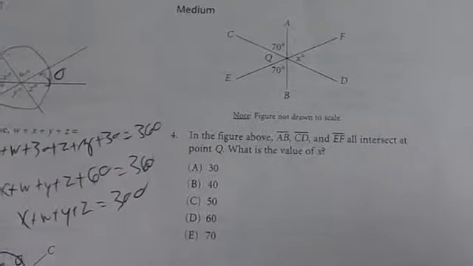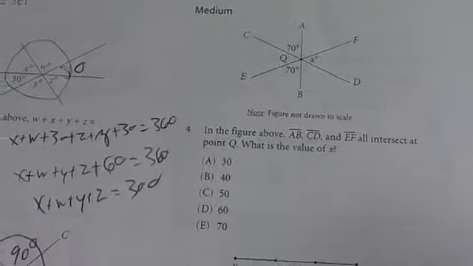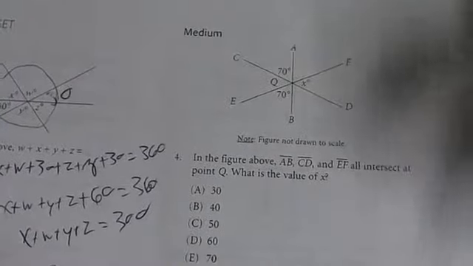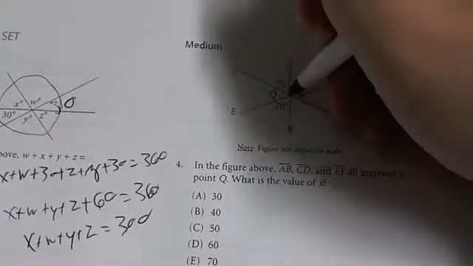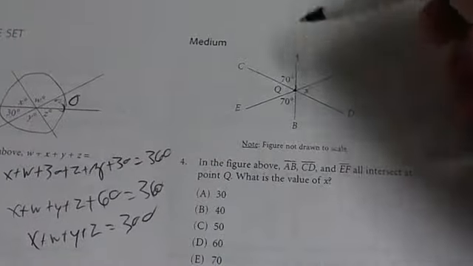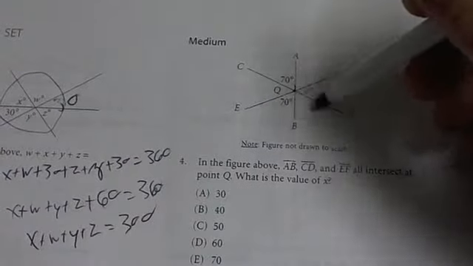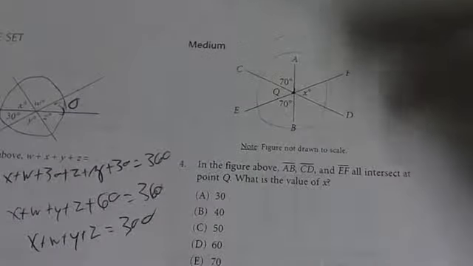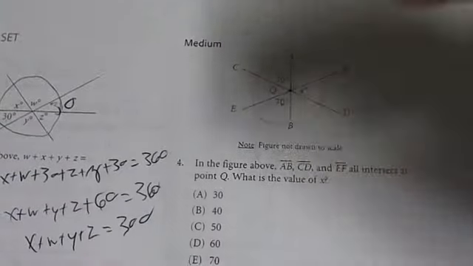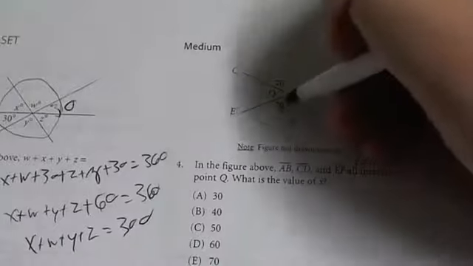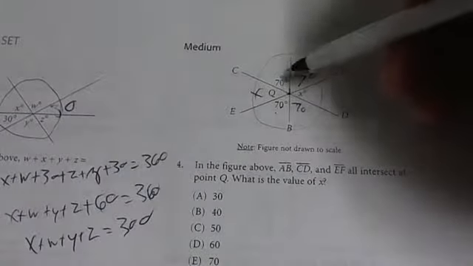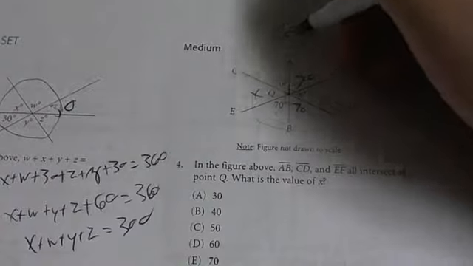Alright, number 4. In the figure above, line AB, line CD, and line EF all intersect at point Q. What is the value of X? Alright, we can do this one of two ways. Let's do it the first way that comes to mind. Everything all the way around has to equal 360, but we're missing 3 spots. Opposite angles are the same. So this is 70, here and here is 70, this is X. So you have 4 times 70, that makes 280.